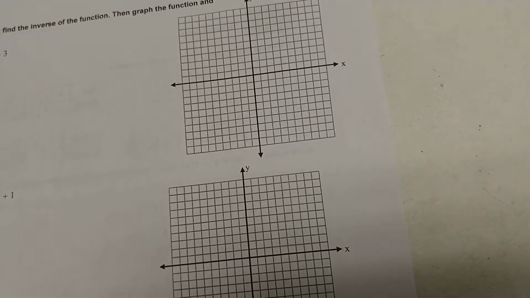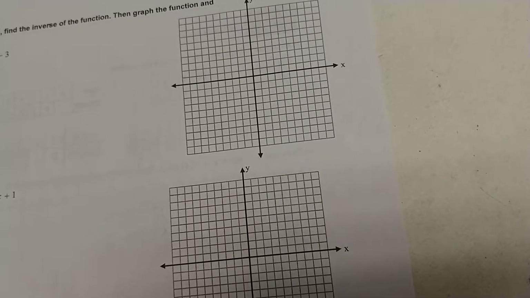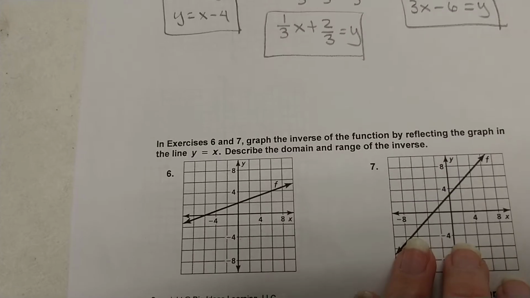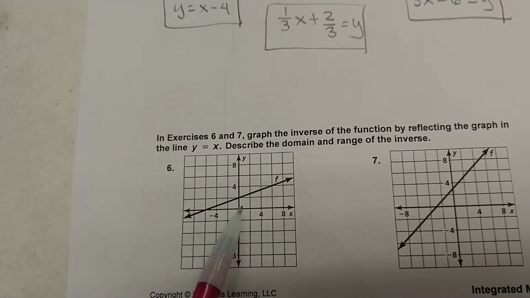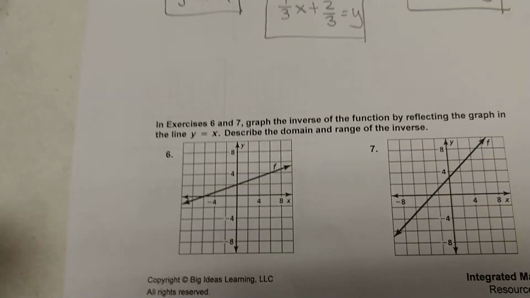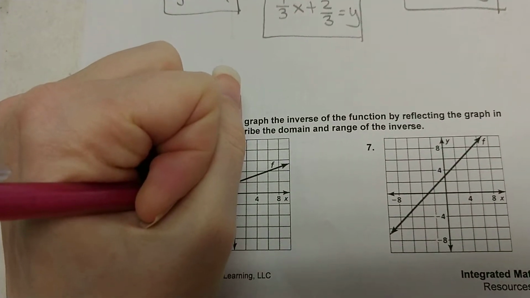So I'm going to go ahead and look at the back here: find the inverse of the function, and graph. Okay, so for a problem like this, where it says graph the inverse of the function, we're not going to worry about the domain and the range.